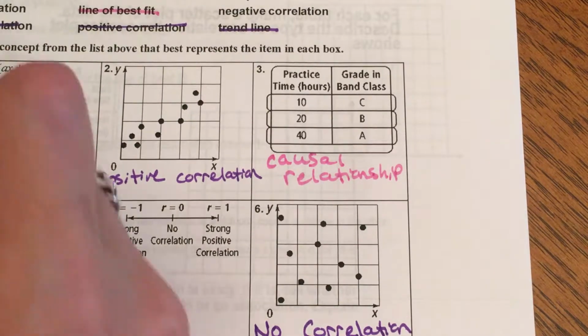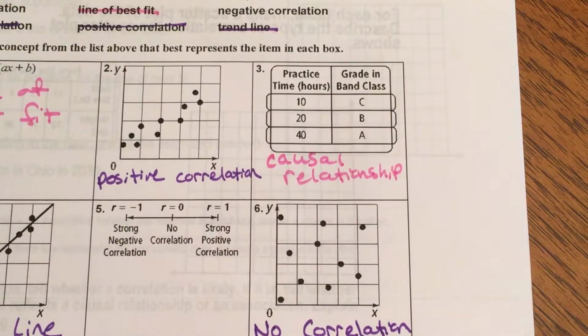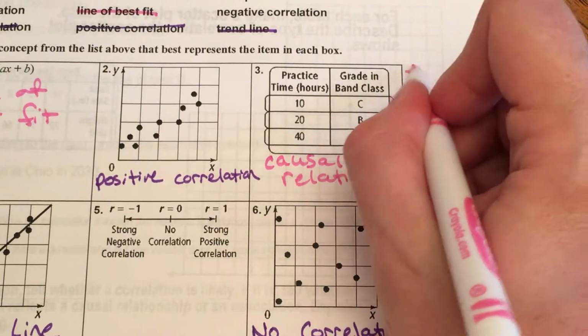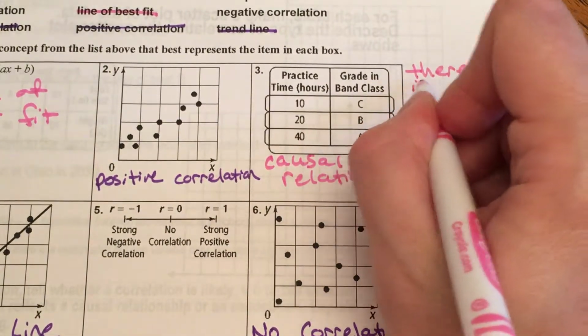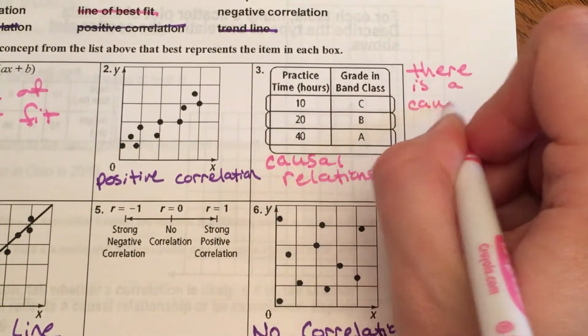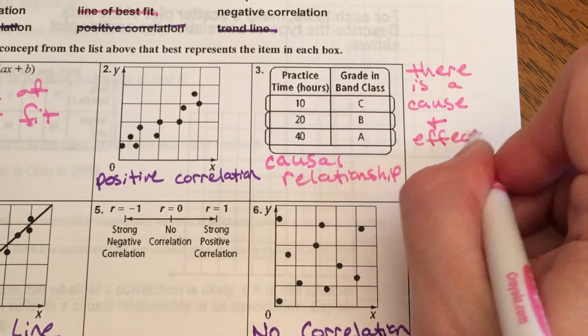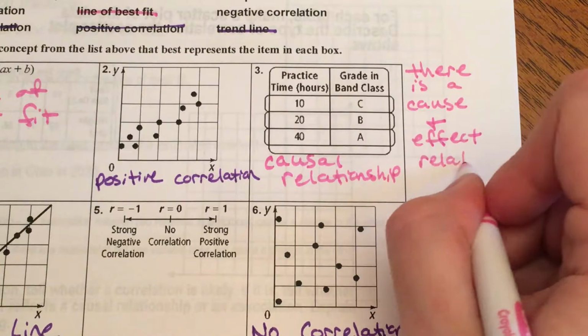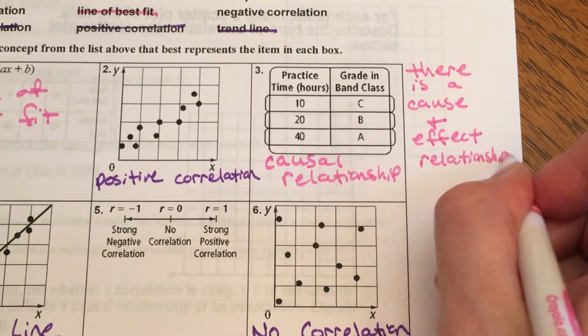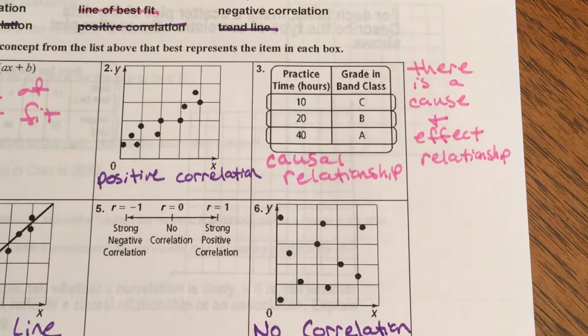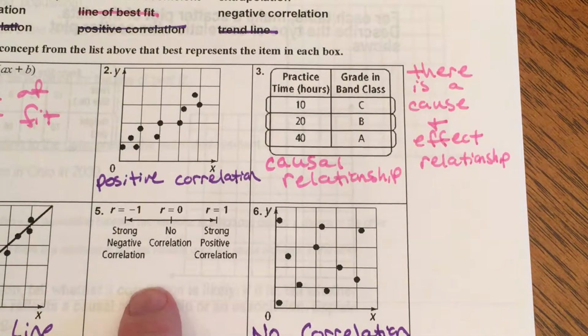Okay? So there's a cause and effect, and we're going to write that off to the side.